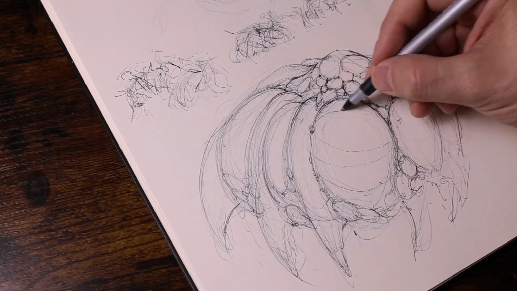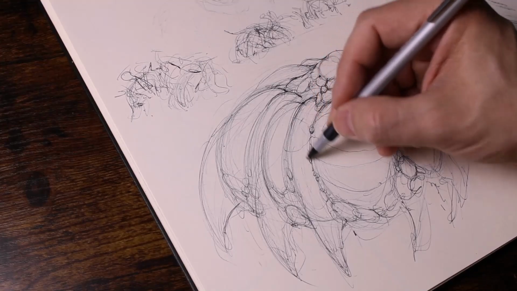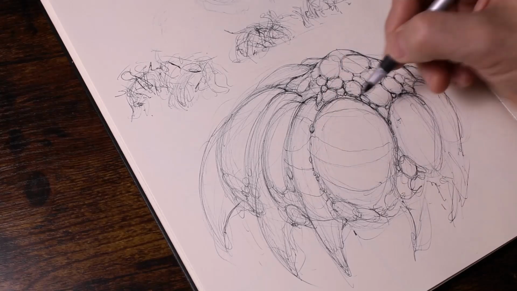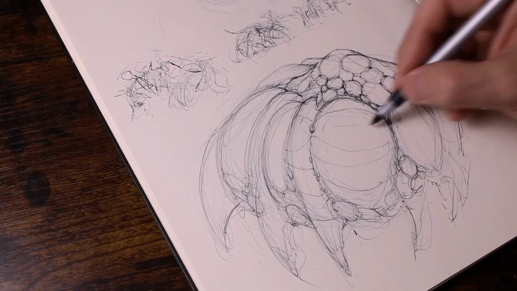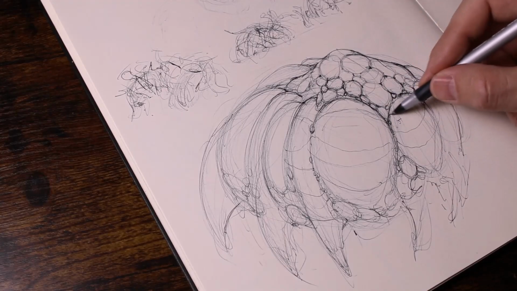Oh, this is so weird looking. Okay, and then I'm going to keep these asymmetrical, so they're not going to be perfectly going across here. I don't know what the heck is happening, guys. I don't know what's going on here, but I kind of like it.